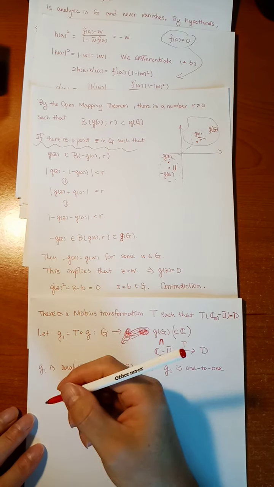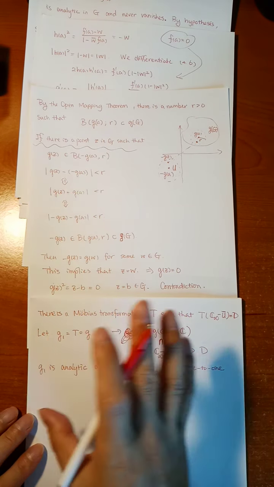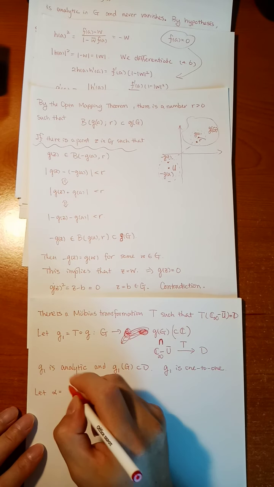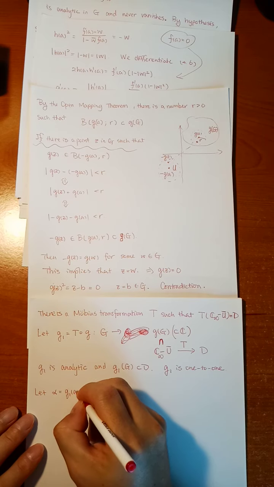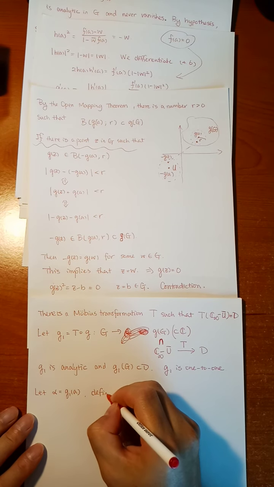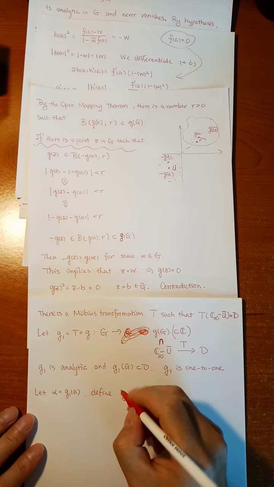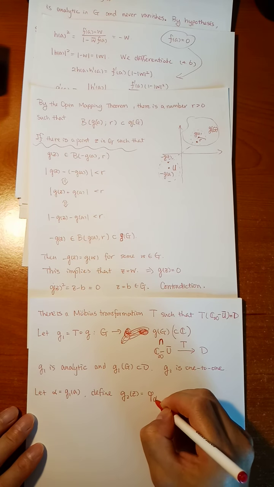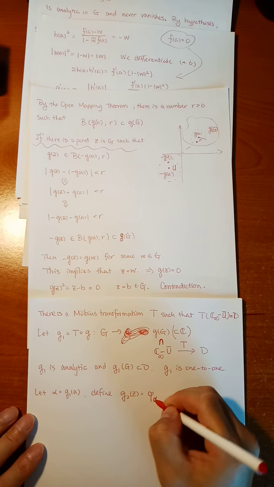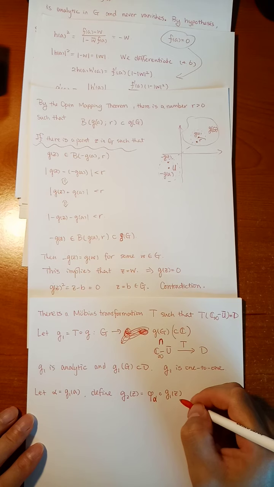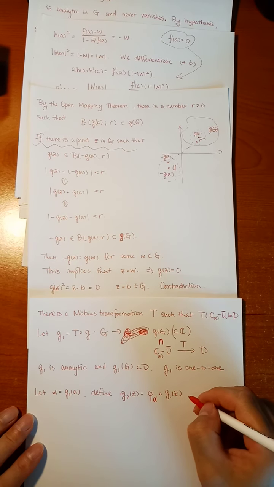And now let's see the normalization condition. So let alpha be G1 of a. Define G2 of z to be phi alpha composed with G1 of z.